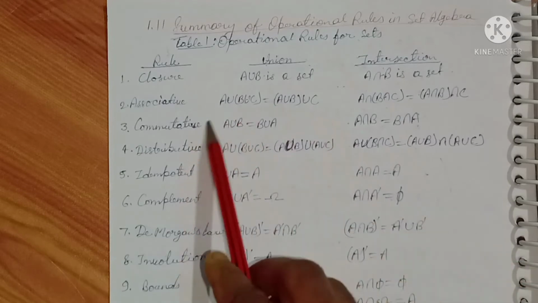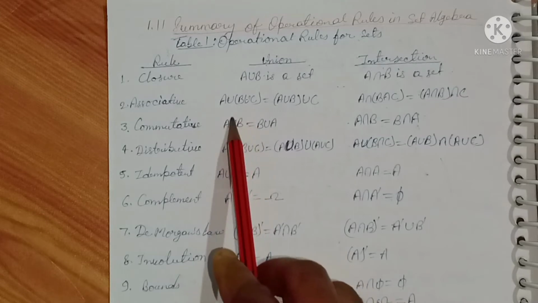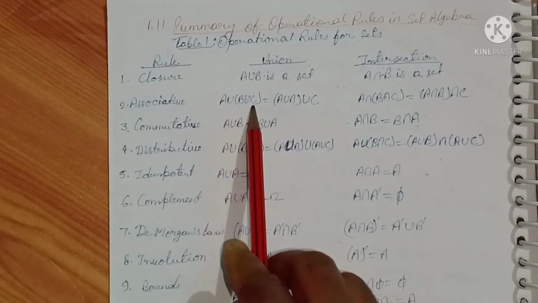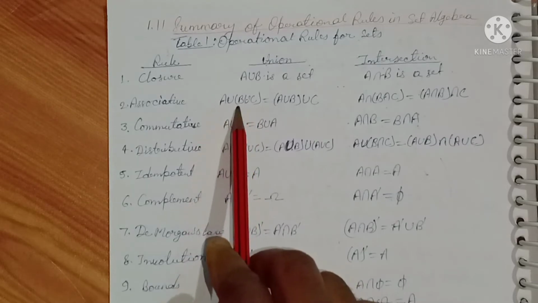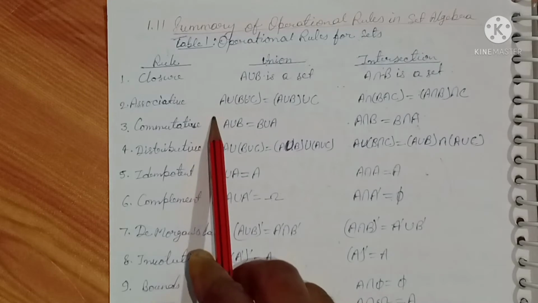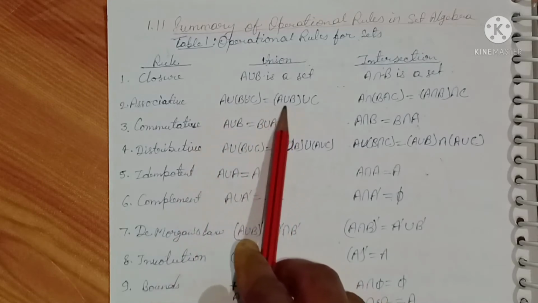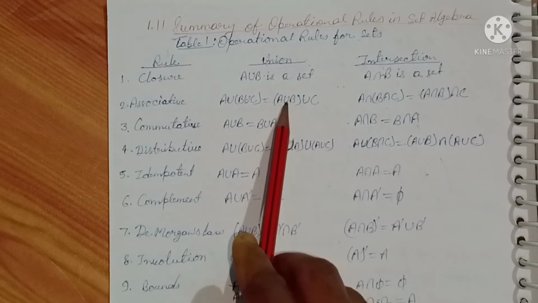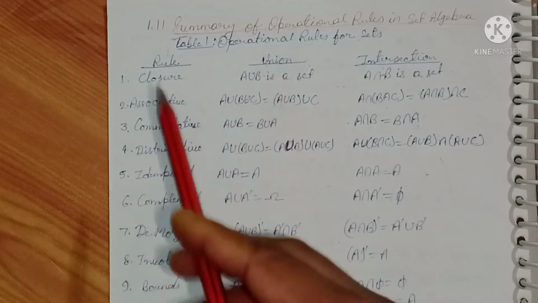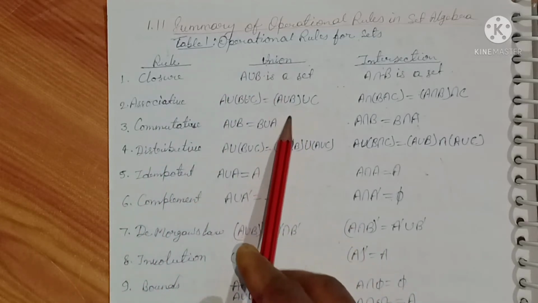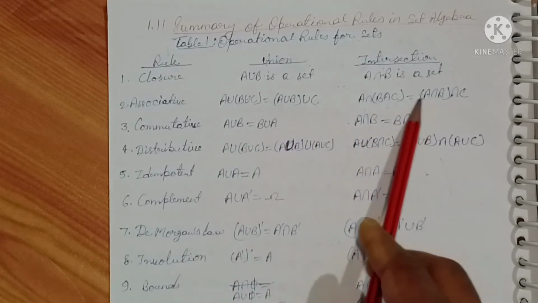Okay, so here you can see a union (b union c). Here first we are doing b union c because b union c is in brackets. Then after that we take the union of this with a. And in the right hand side, first we have to do the union of a and b, and then after that with c. So it means we can change the order in which we are doing union. In the same way, in case of intersection also, we can change the order.